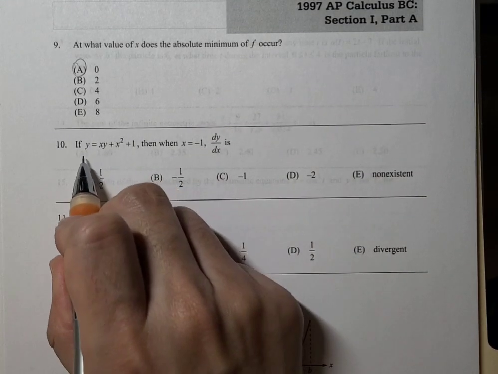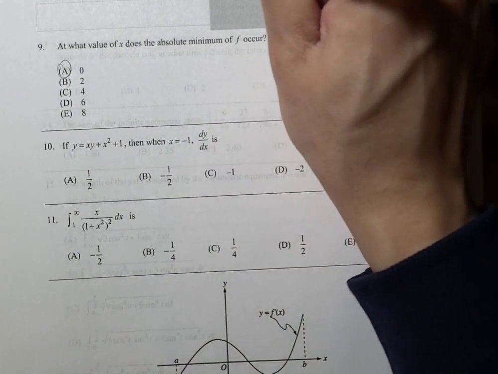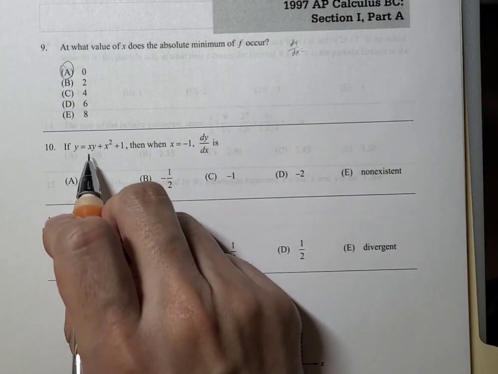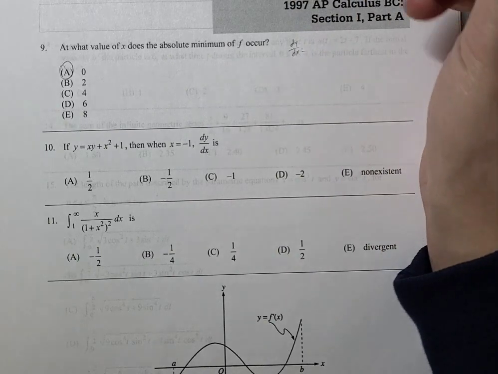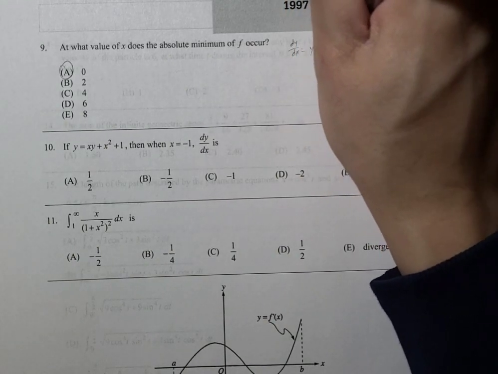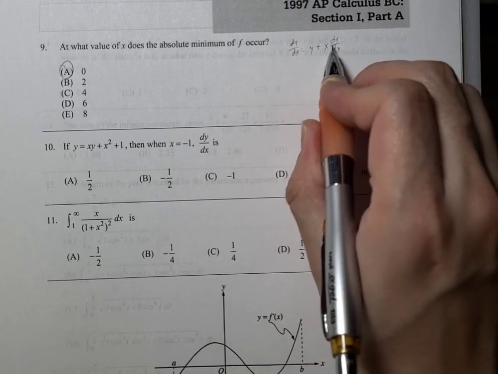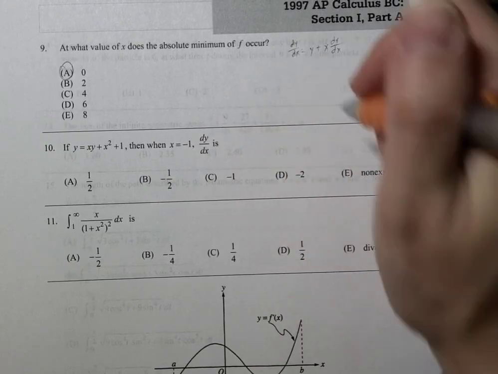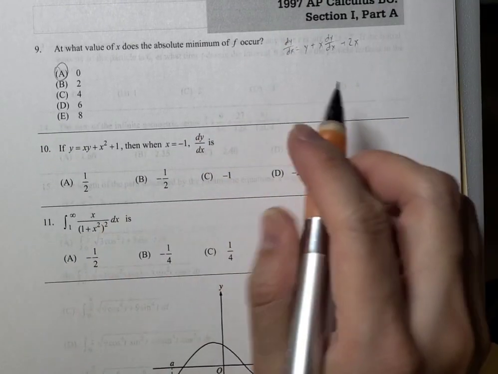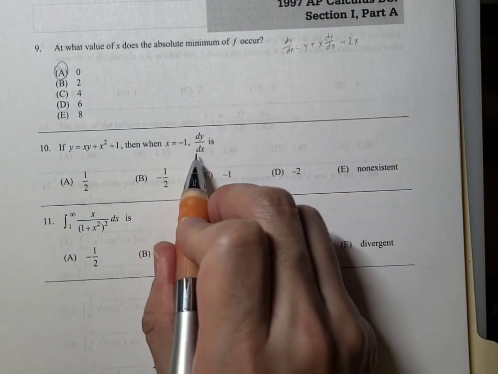Okay, so let's just, I'll do it over here. Implicitly differentiate this, okay? So dy/dx is equal to, this we need product rule, will be first d second plus second d first. So y plus x dy/dx. So actually this is first d second, this term. Second d first is just y, okay? Plus 2x, and that's it for differentiating this guy, okay? So we want to solve for dy/dx.